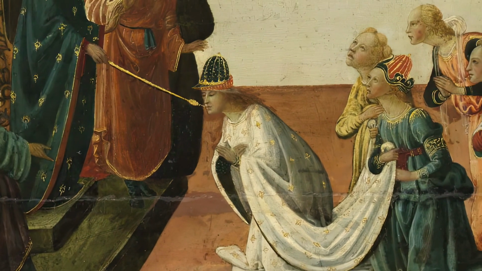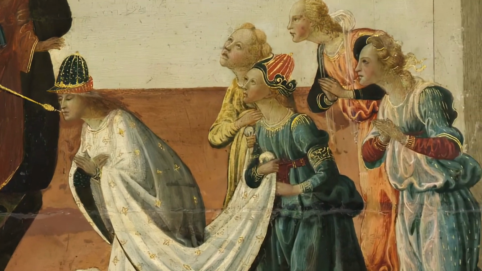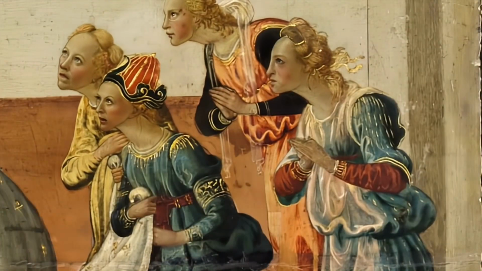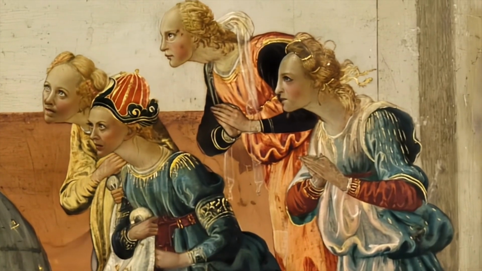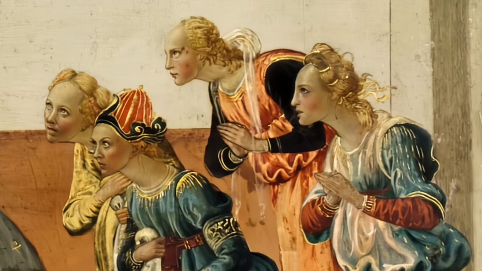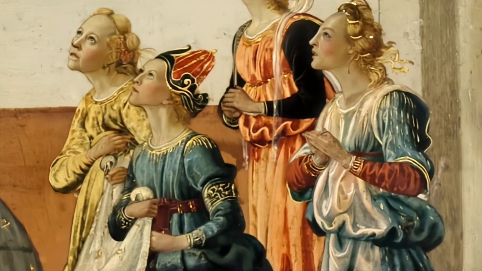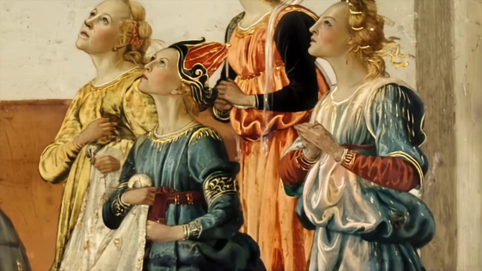Esther's attendants, kneeling behind her, emphasize the ceremonial importance of the scene in Esther and of holy matrimony, and her royal purity and chastity. The attendants' fluttering headdresses and draperies recall Botticelli's diaphanous gowns.